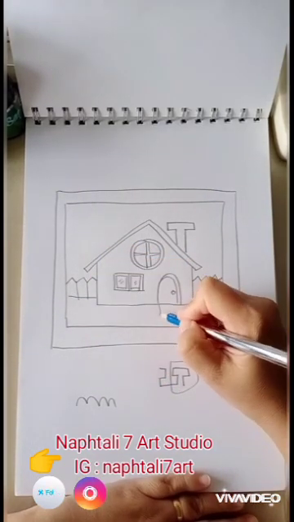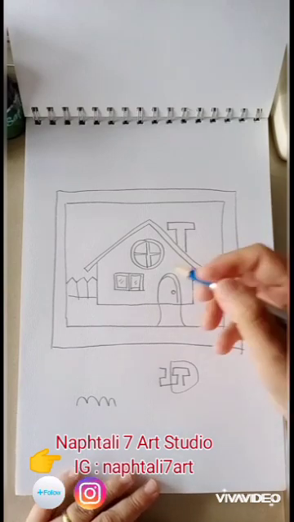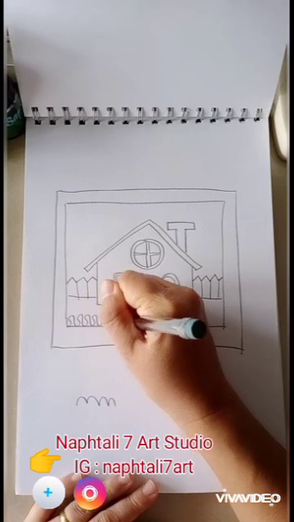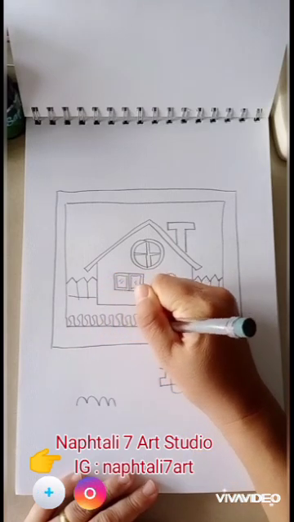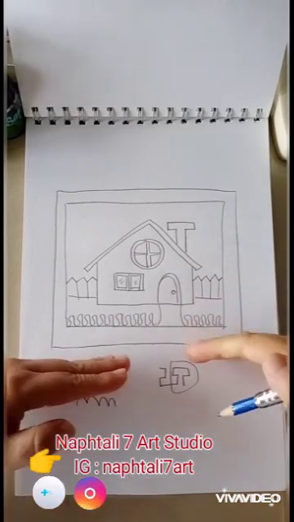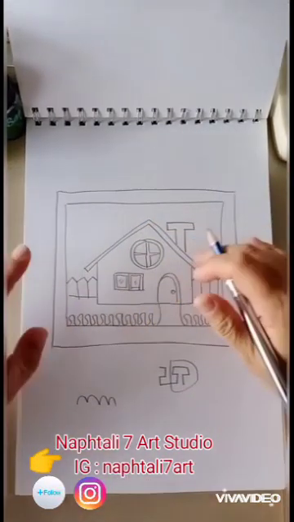Ta-da! This is the result. And you can actually draw the nebulae fence. It's like you imagine that you are looking closer at this picture. There's far and near, medium and far. So that's okay. Next, I'm going to draw the bush.